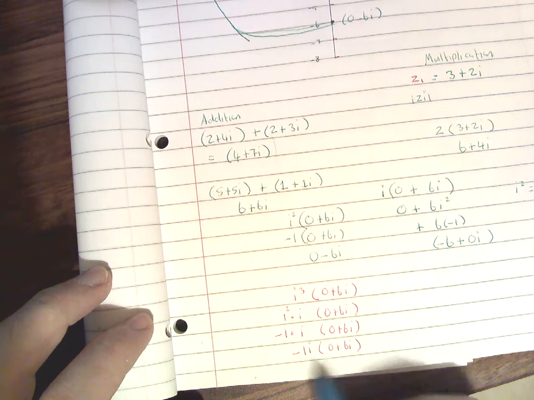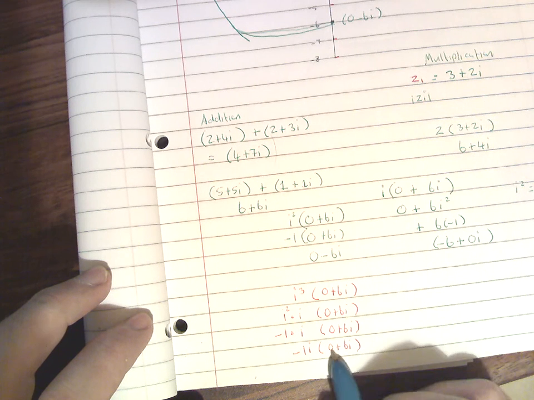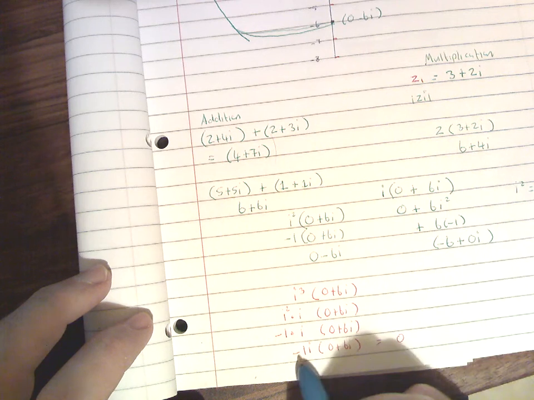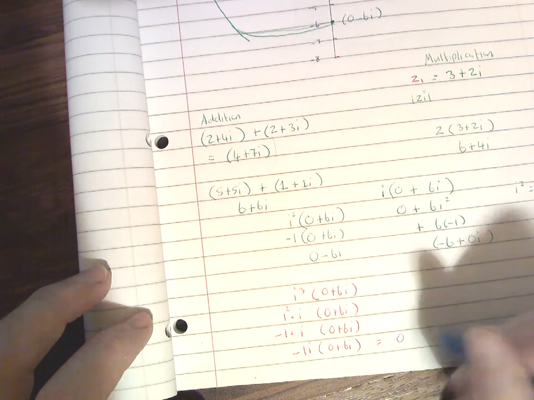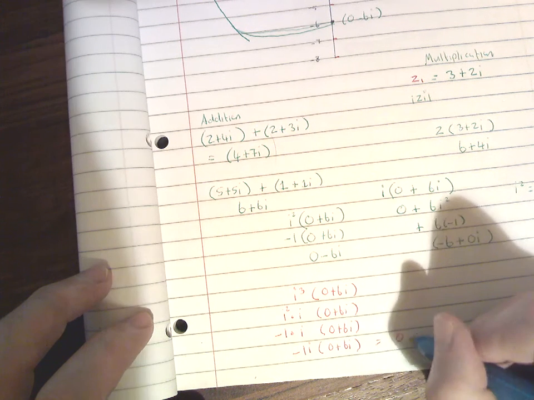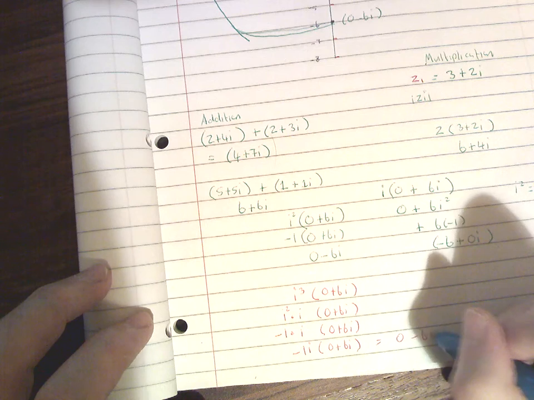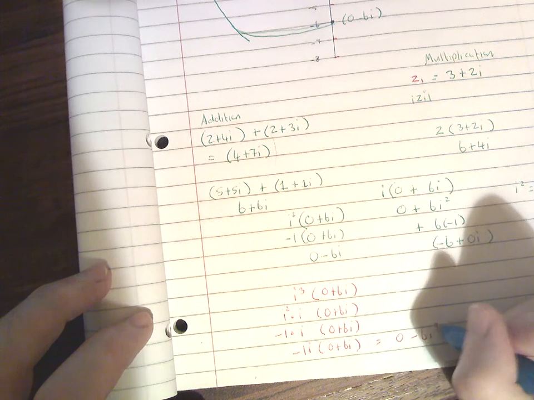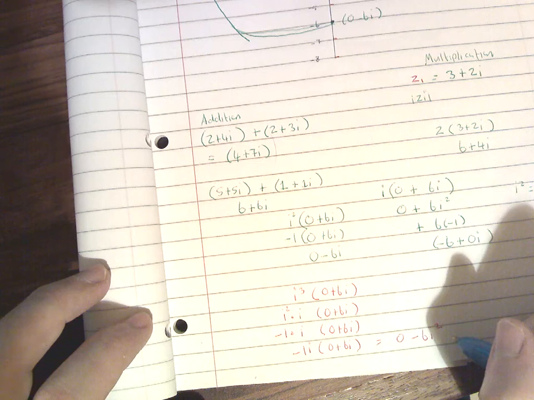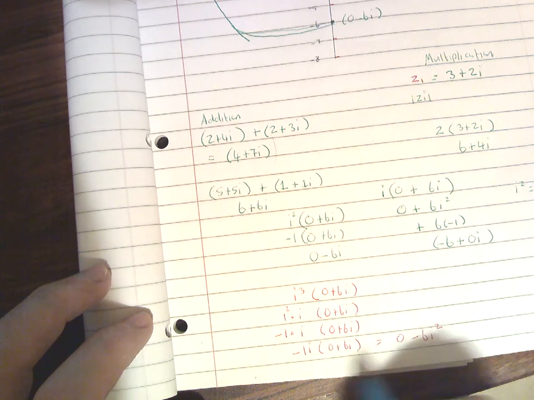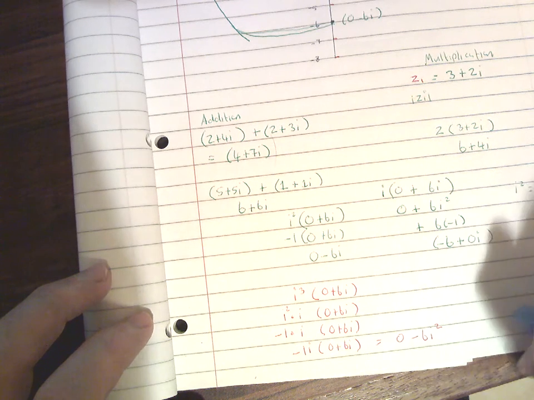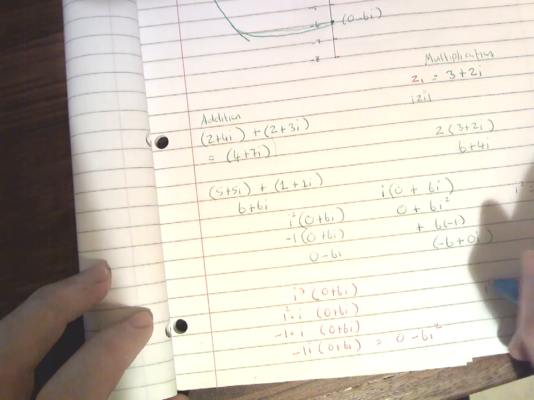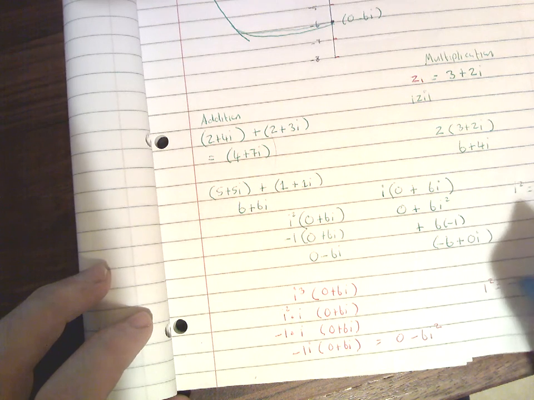Then if we multiply that out, minus 1i by 0 will just be 0. And minus 1i multiplied by plus 6i is going to be equal to minus 6i squared. And remember, i squared is equal to minus 1.